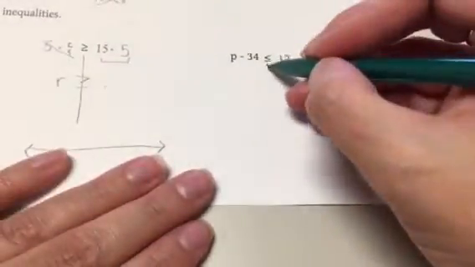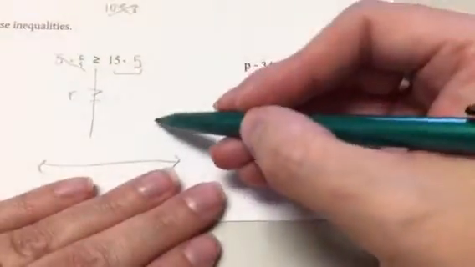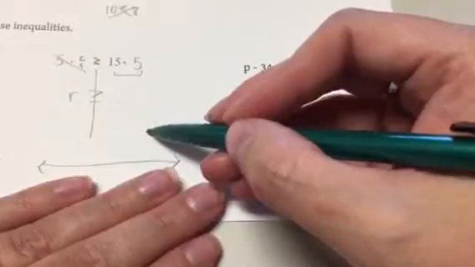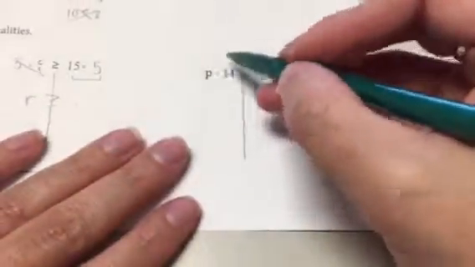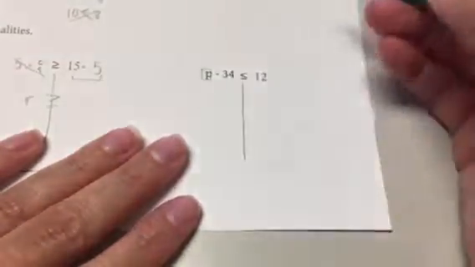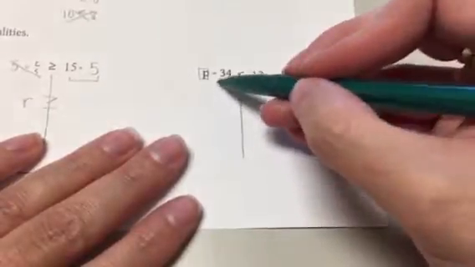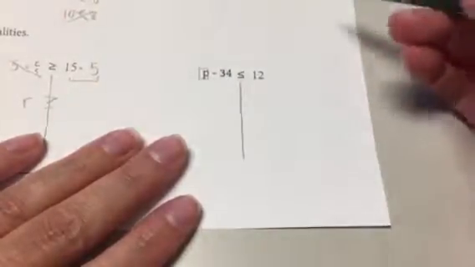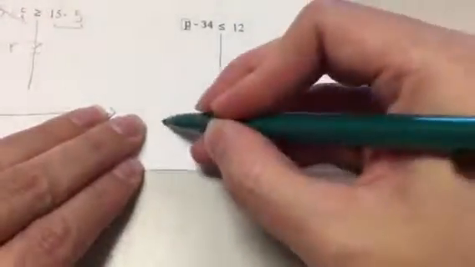Okay, and then on the last one, you guys need to finish that one. It's not done yet. On the last one, same thing. You're trying to get p by itself, so you need to do the opposite of subtract 34. I'm going to let you guys solve and graph the last one too.